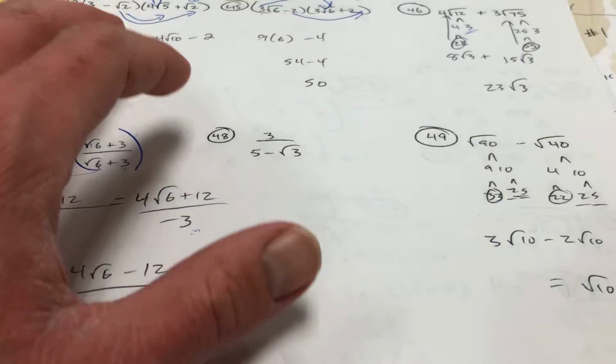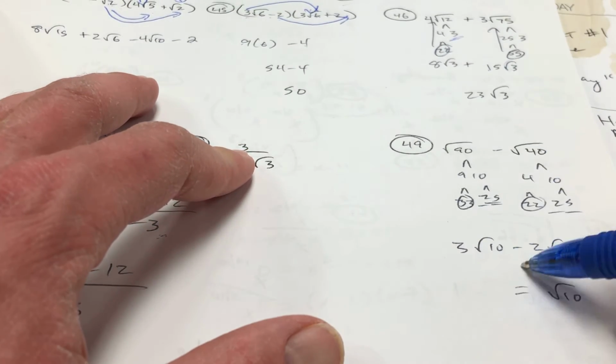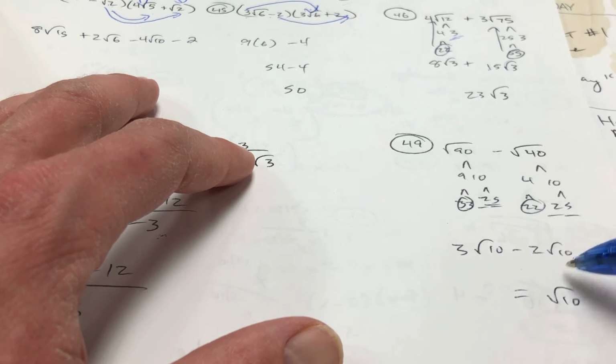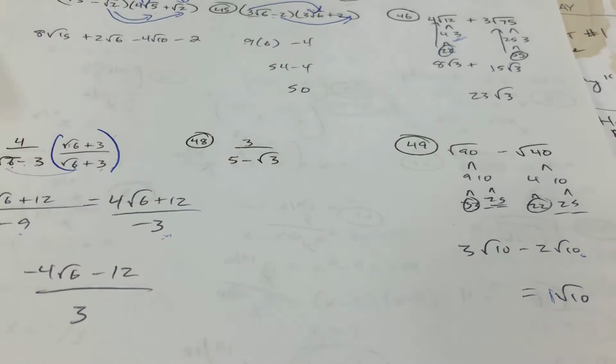And let's talk about 49. Square root of 90, 3 root 10 minus square root of 42 root 10. That gives you one of the root 10s.